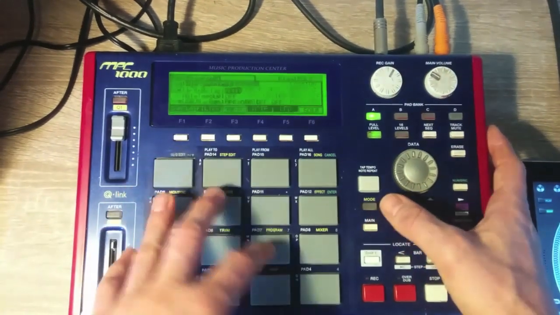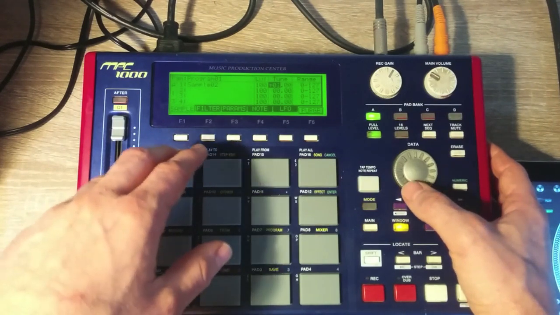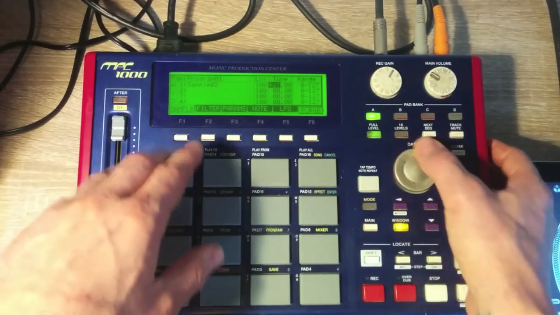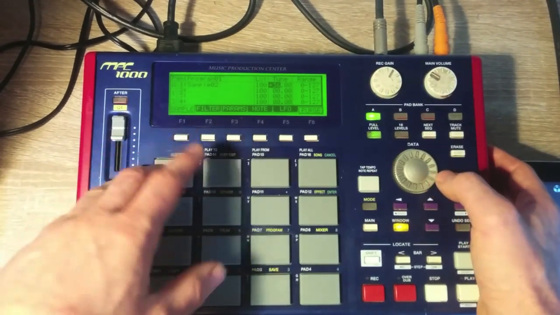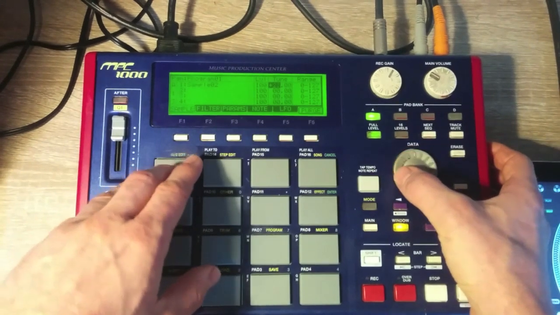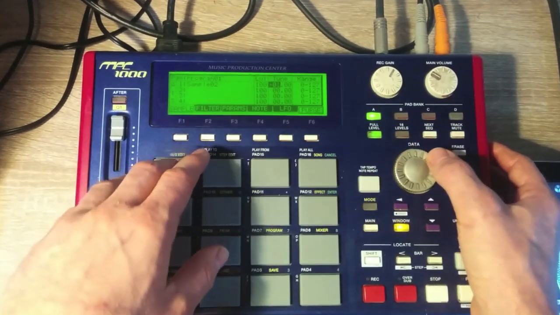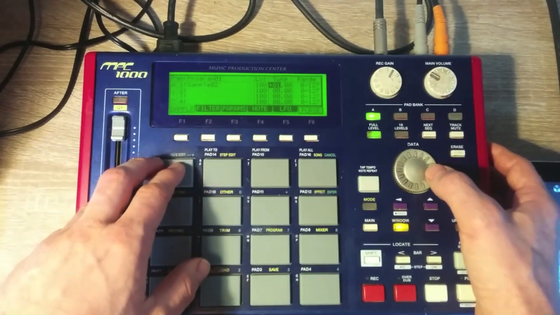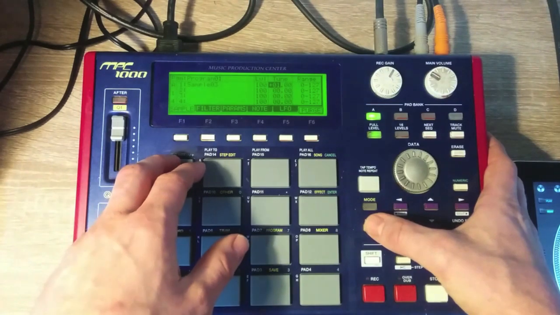Cool. So now go back to sample. This will basically let you tune the sample up and down by 3 octaves. So I'm going to tune this up by 1. It gives me a tempo that I kind of like.